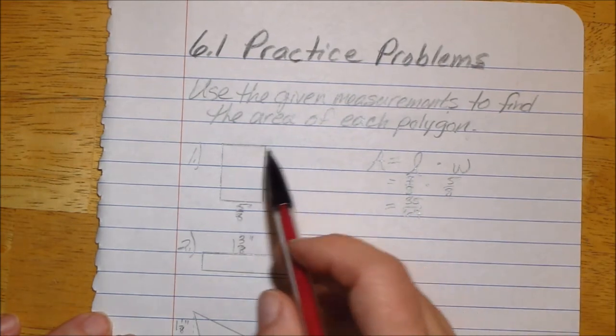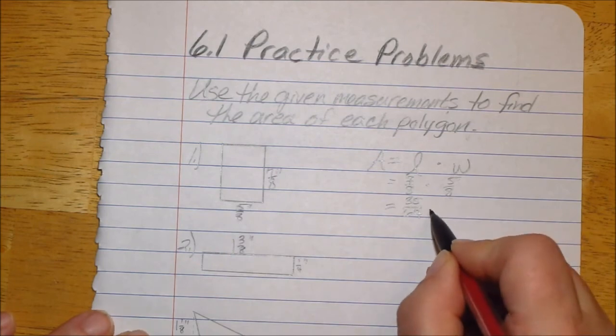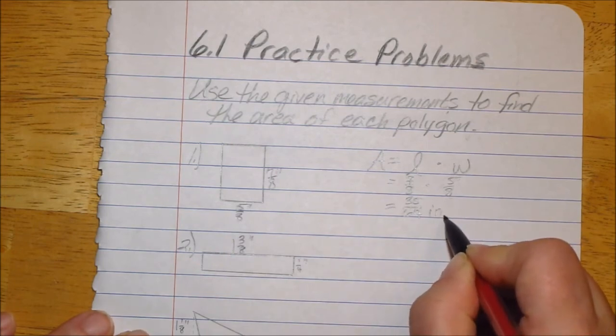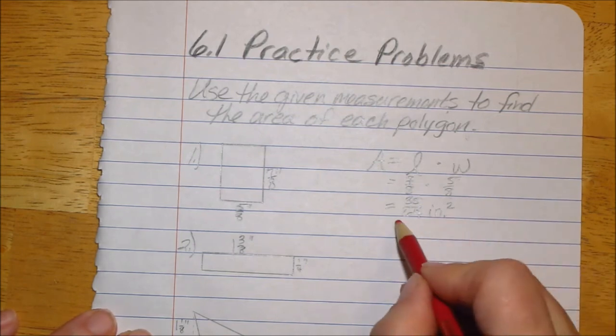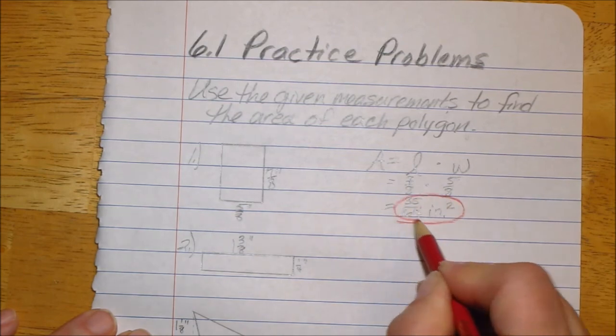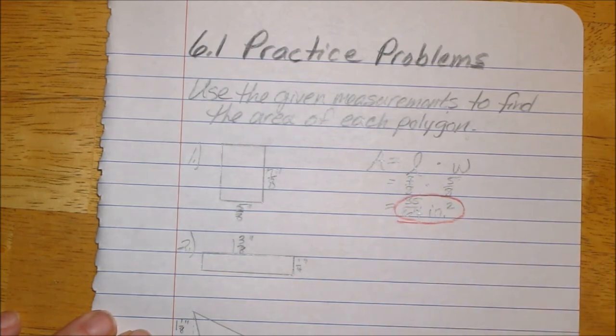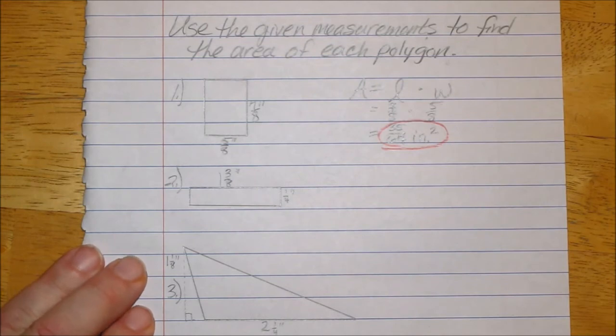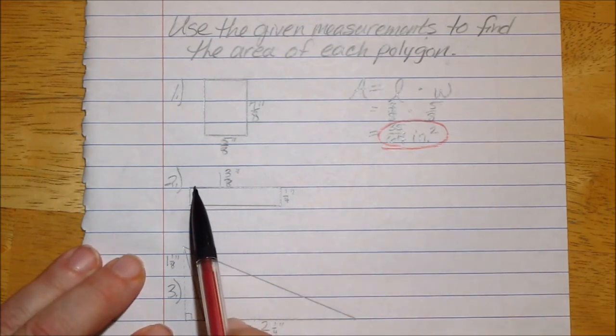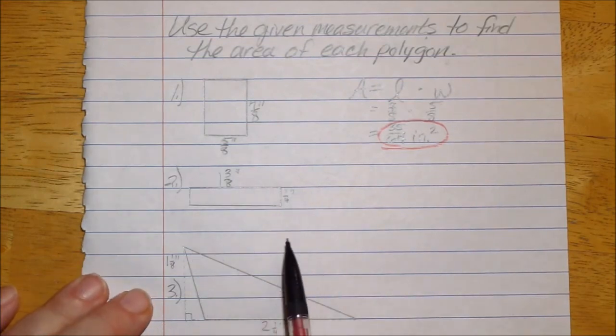Well, what were the measurements I'm dealing with? On this one, it's inches. So I'm going to write inches. And remember that I'm dealing with area, so it's squared. So the answer to number 1 is 35/64 of an inch squared is the area of that rectangle. All right? Okay, so number 2. Number 2 has a rectangle also, and it has a length of 1 3/8 inches and a width of 1/4 of an inch, 1/4 of an inch.